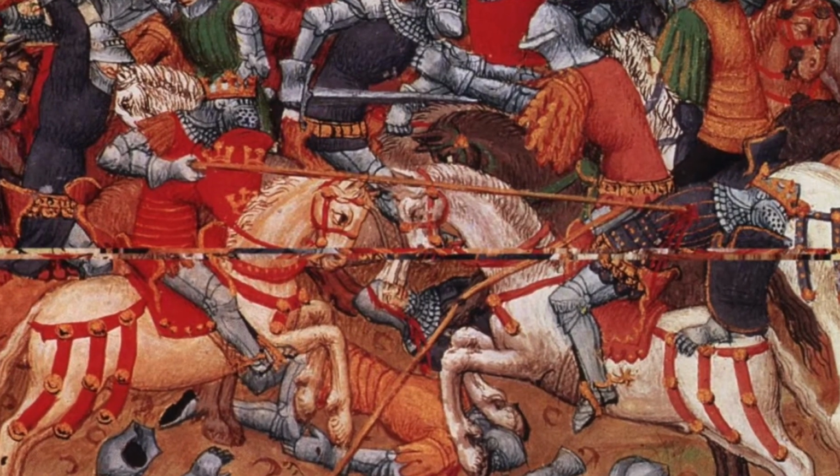Albans. In 1460, Richard was defeated in the battle against the Lancastrians, and then his head was placed on a spike. So he was finally defeated. His son, King Edward VI, was then proclaimed to be King of England.